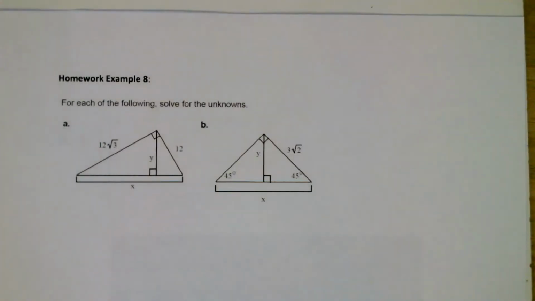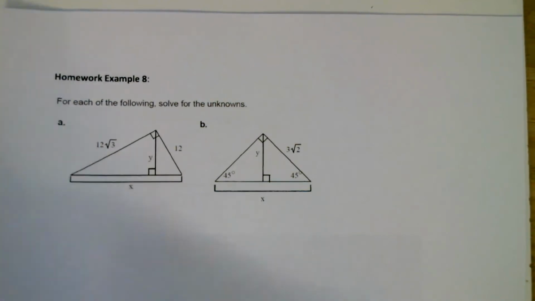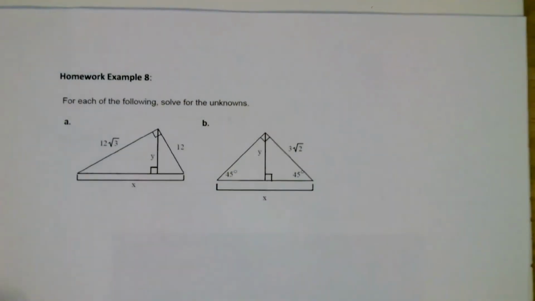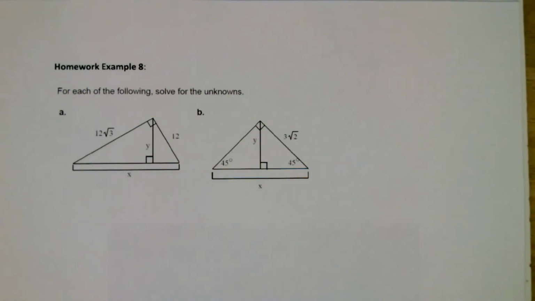All right. Next page is some more examples dealing with the Pythagorean theorem. For each of the following, solve the unknowns. Solve for the unknowns here. So here we're going to be solving for x, and we're going to be solving for y.